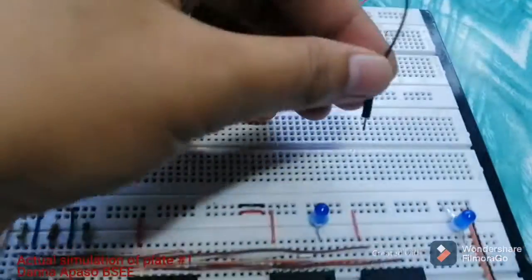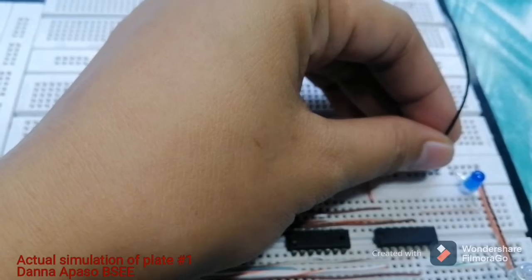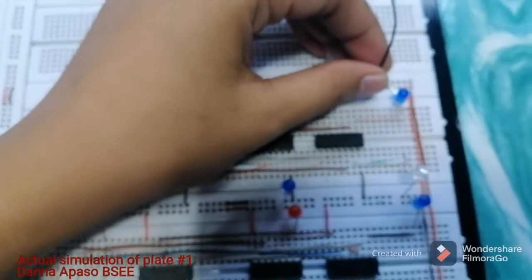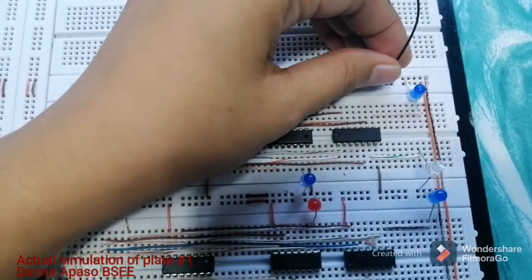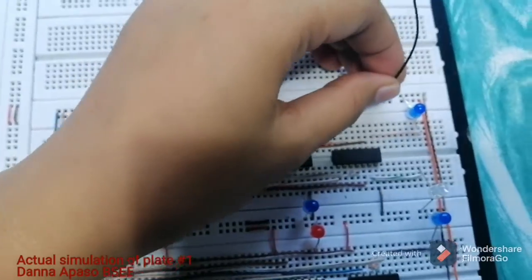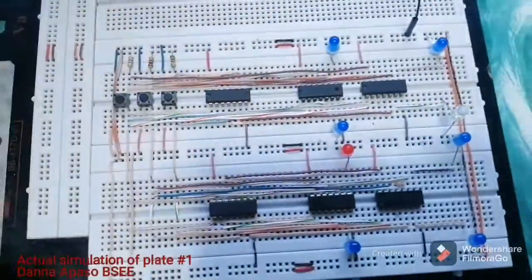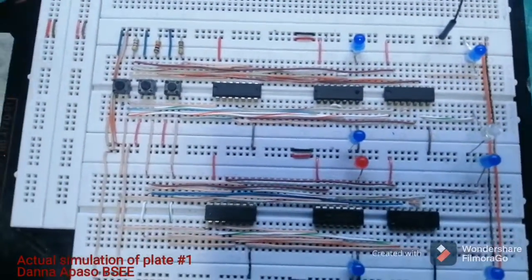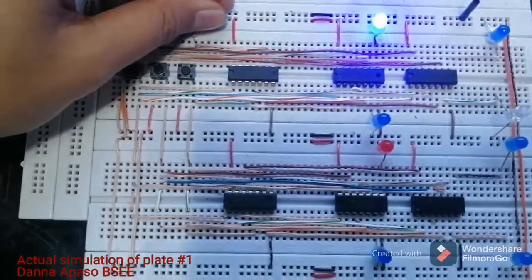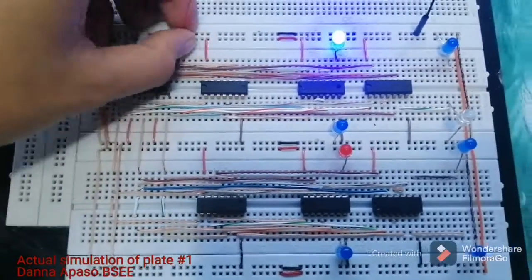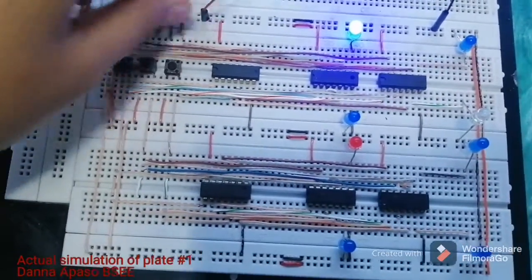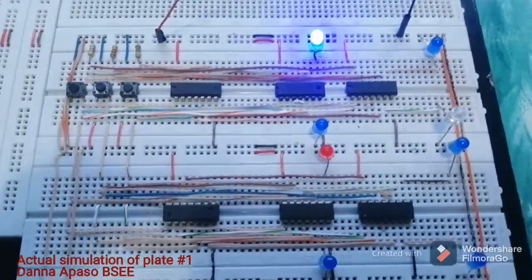We input the black one as the ground and the red wire as the VCC.